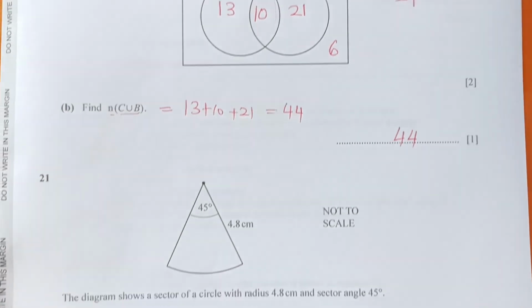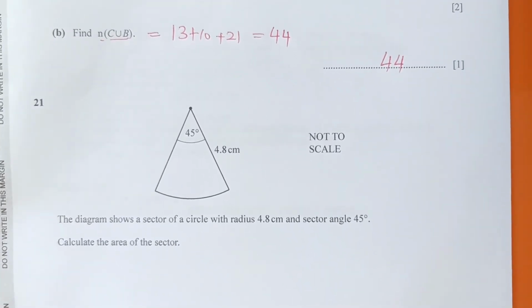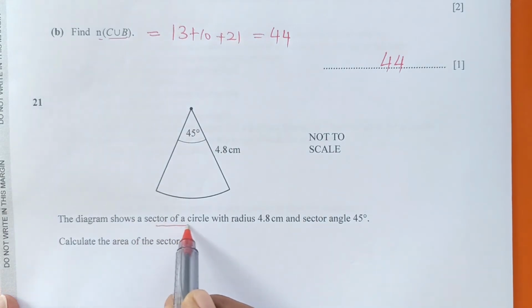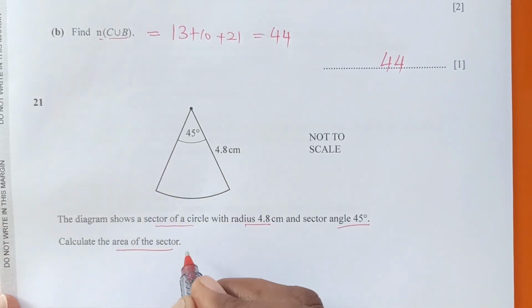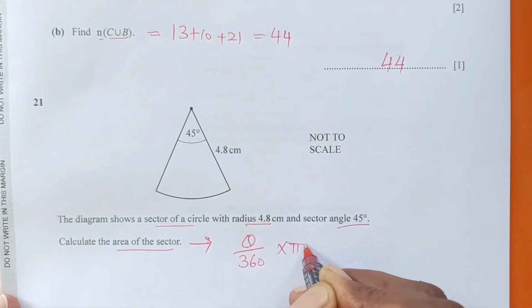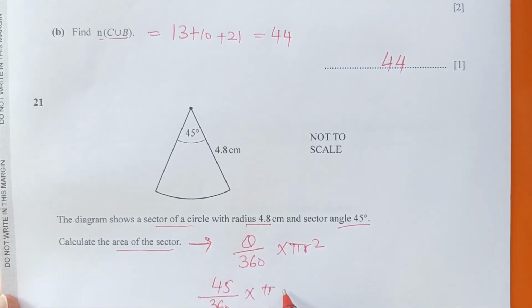Okay, now number 21. This is the last question of this paper. So we have this sector here. The diagram shows a sector of a circle with radius 4.8 centimeters and sector angle of 45 degrees. Calculate the area of the sector. So the formula for the area of a sector is theta over 360 times pi r squared. So theta is 45 over 360 times pi times 4.8 squared.